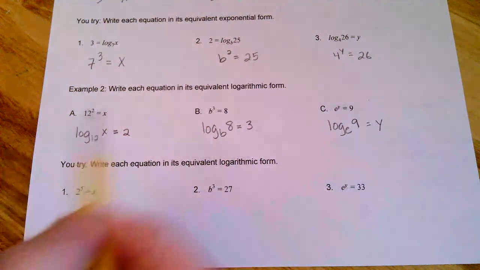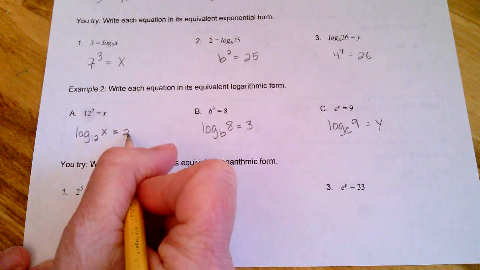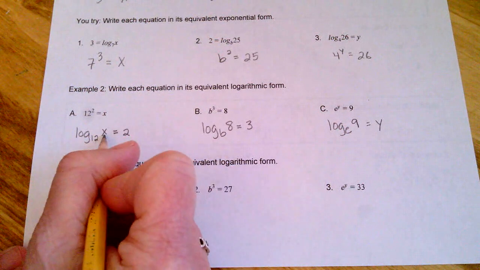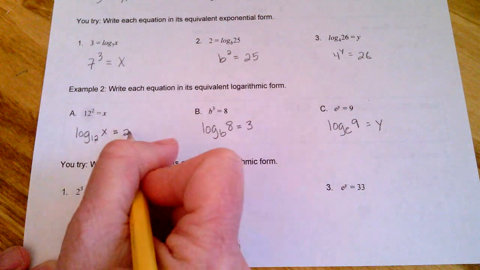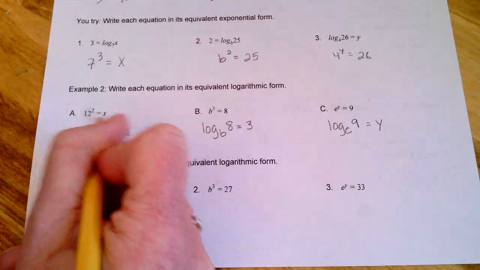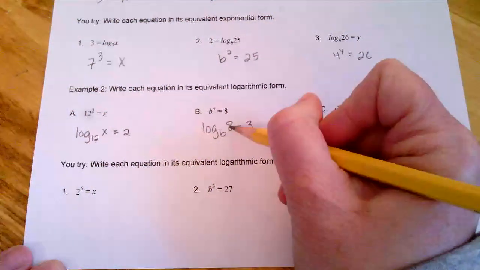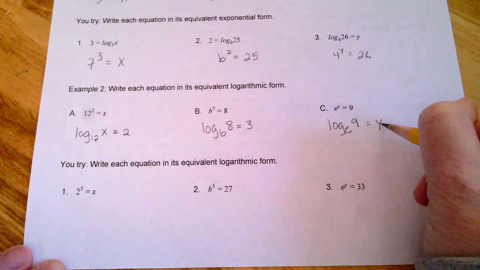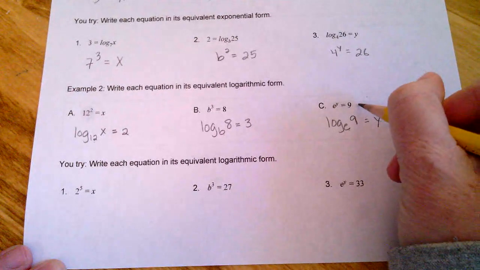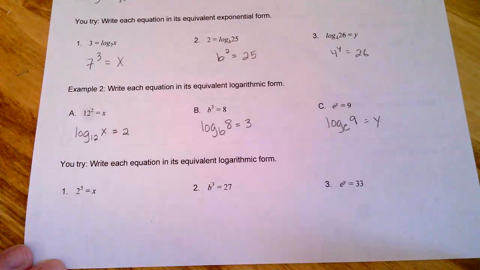And just to check these real quick, I want to make sure my base raised to my exponent is equal to my argument. So if I was going to rewrite this in exponential form, I would get 12 to the second power equals x. So that looks good for A. And here I would get b to the third power equals 8. So that looks good for letter B. And e raised to the y equals 9. That looks good for C. So again, please pause the video and try the 3 you try problems on your own.